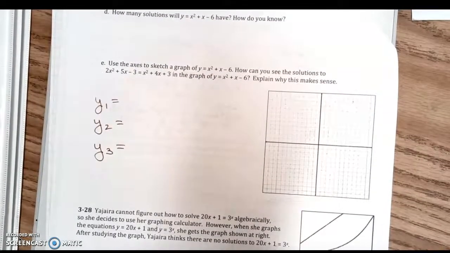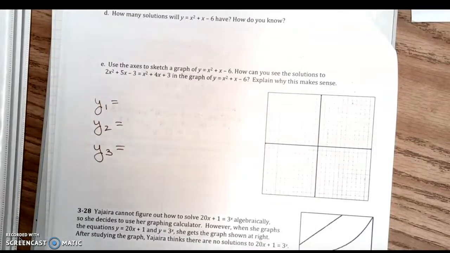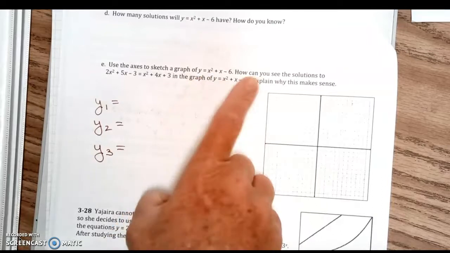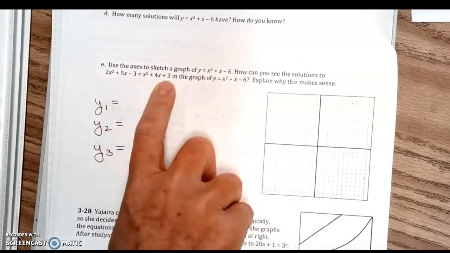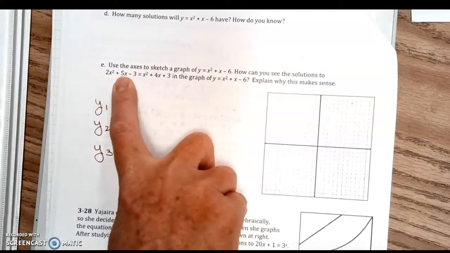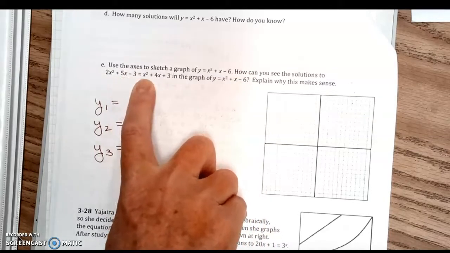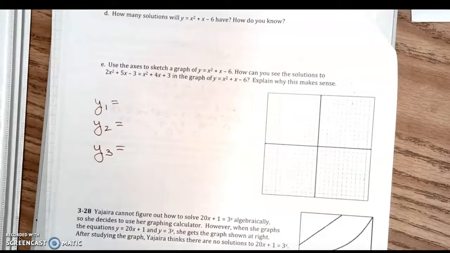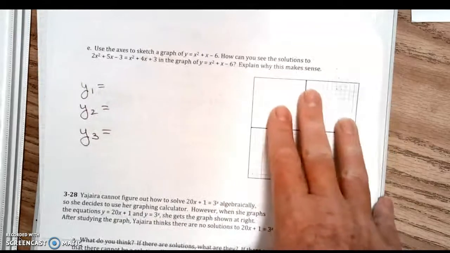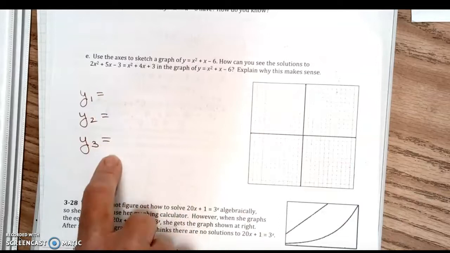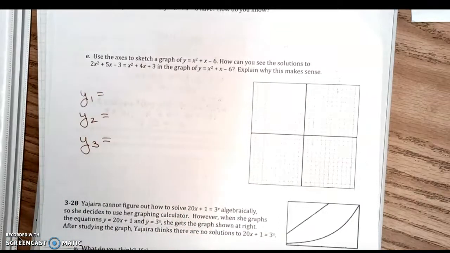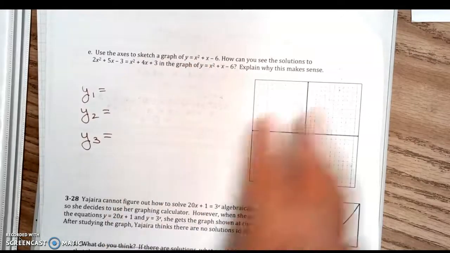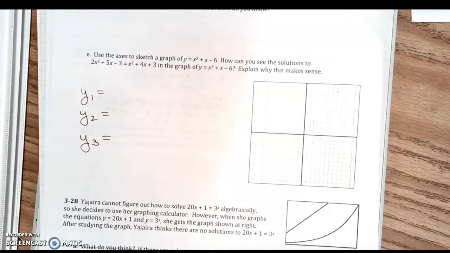Part E, use the axes to sketch a graph of the equation y equals x squared plus x minus 6. How can you see the solutions to the original equation, where we have the 2x squared part on the left and the x squared part on the right, in the graph x squared plus x minus 6? They want you to graph all 3 of them now. Okay, so the original 2 you did on page 8, but now they also want you to graph the x squared plus x minus 6. So you're going to put them all on there, and you're going to see how the 3 of them relate.